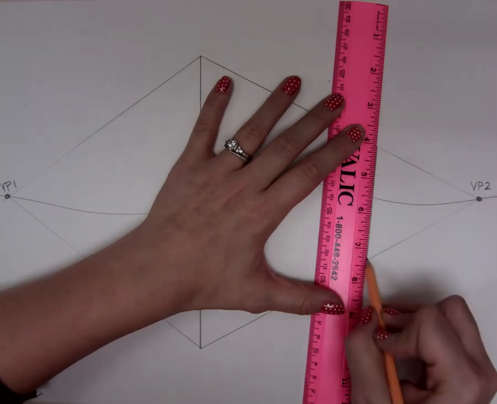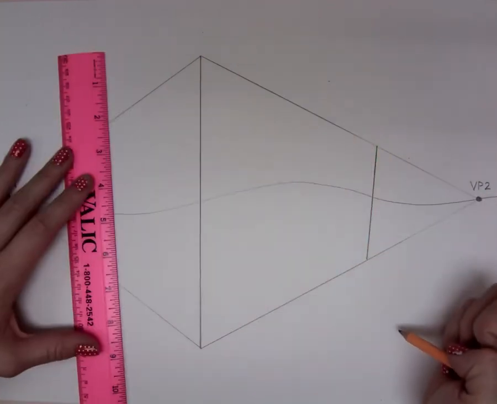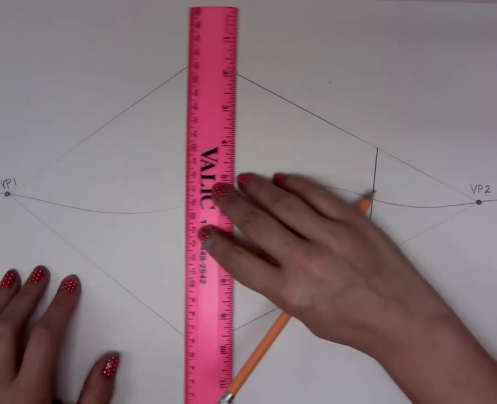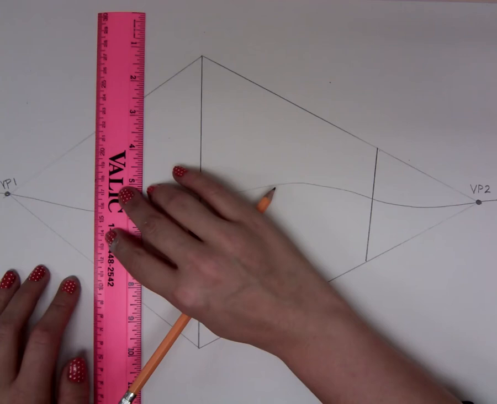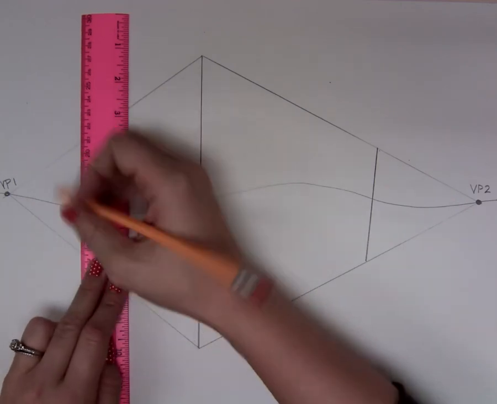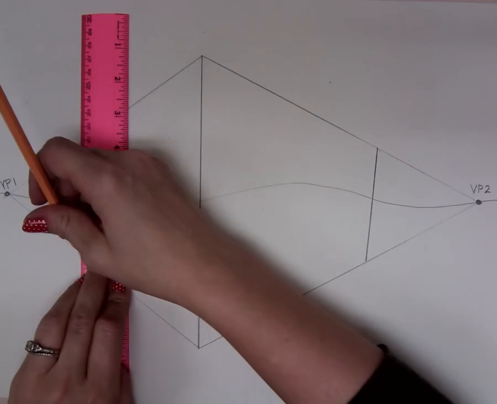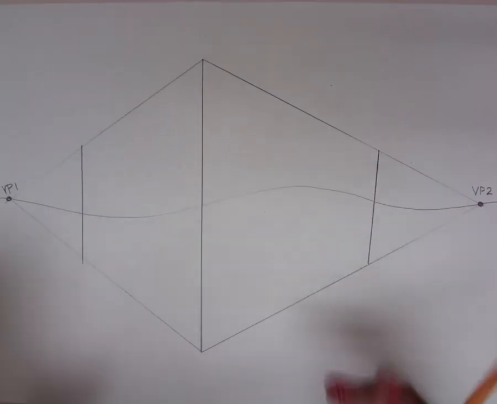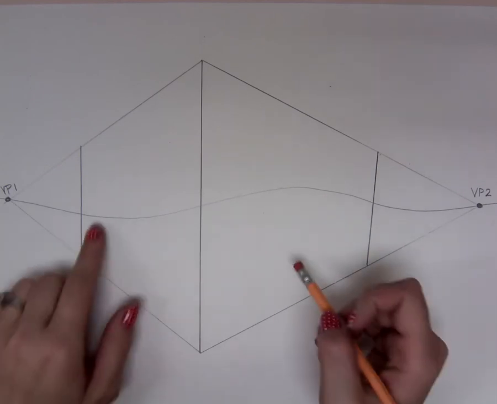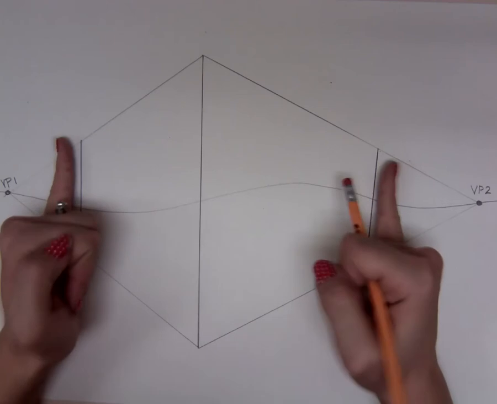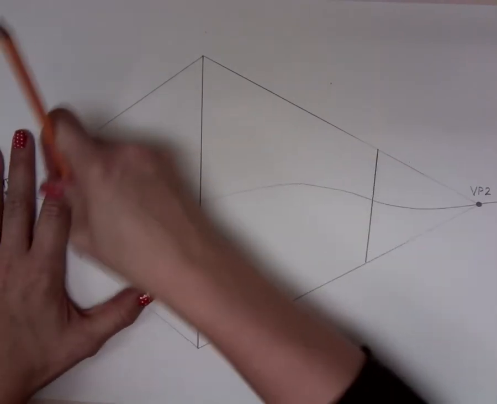you're going to draw a vertical line. And then going on this side, you're going to drag that along. And then in between these diagonal lines, you're going to draw a vertical line as well. Try to make them as straight up and down as possible. Then you're going to erase the horizon line that's inside the building. So inside these lines, erase this.